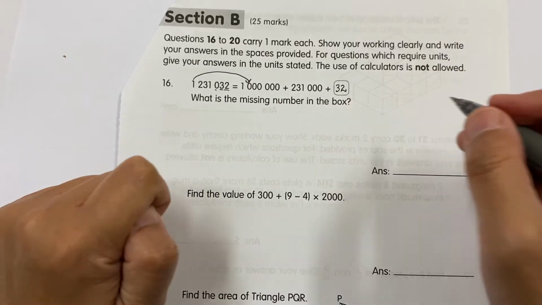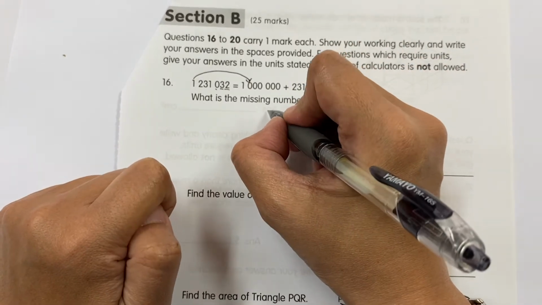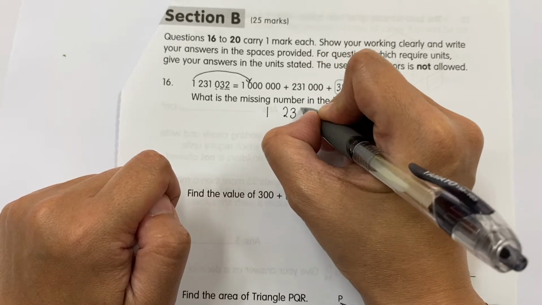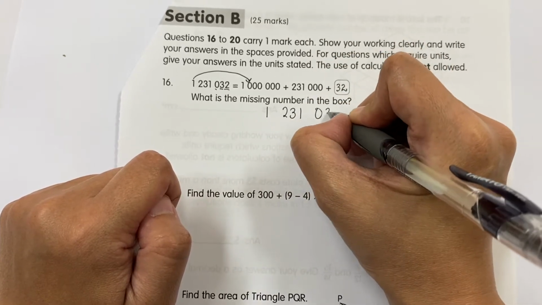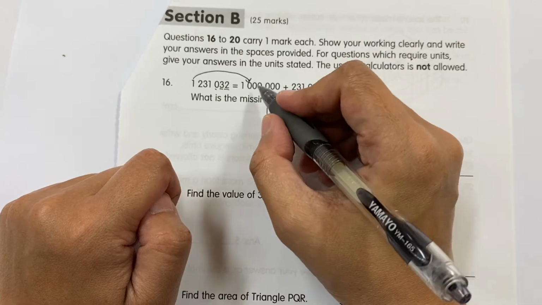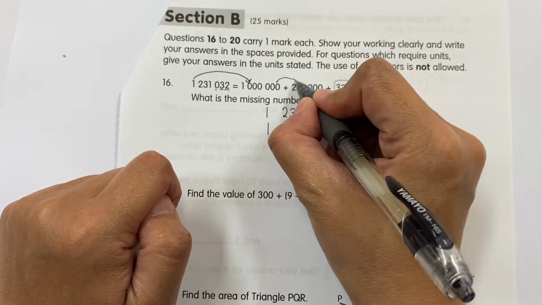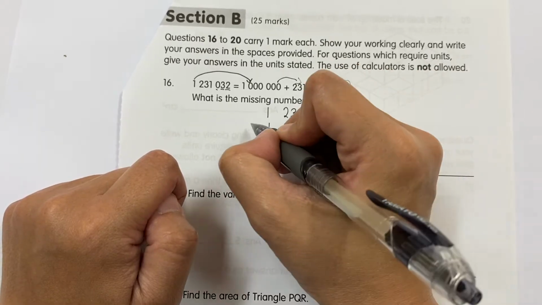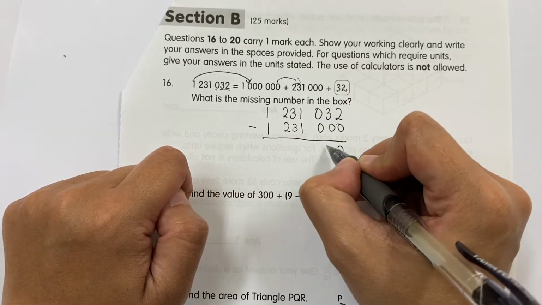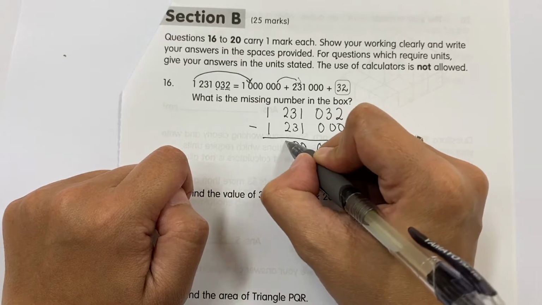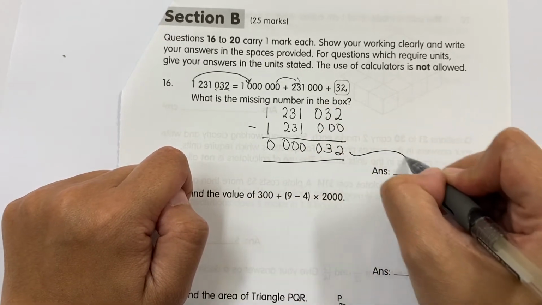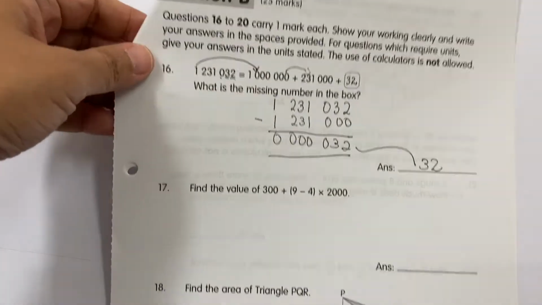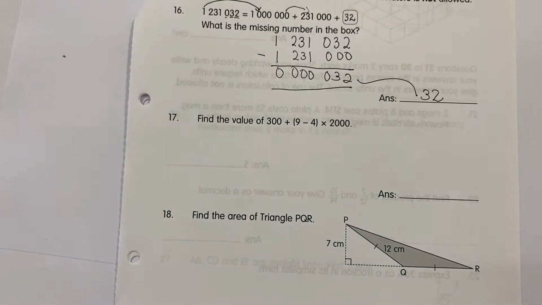All right, so if you were to do the working, you just put 1,231,032. So here you have 1 million plus this together, and then 231,000, so that's minus. So your answer is 32. Okay. Let's continue with the other question.